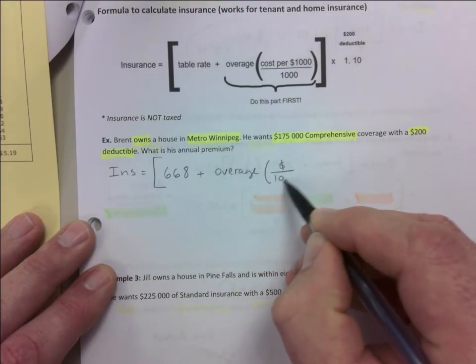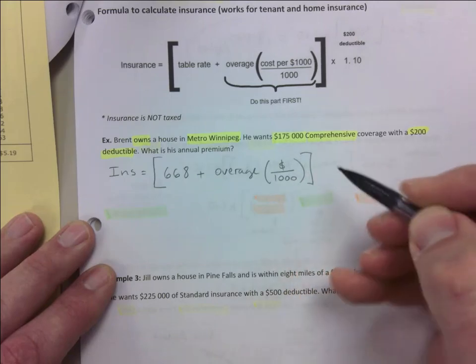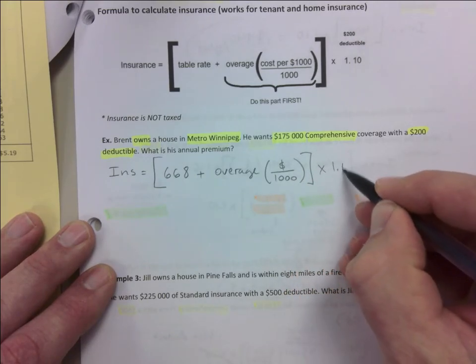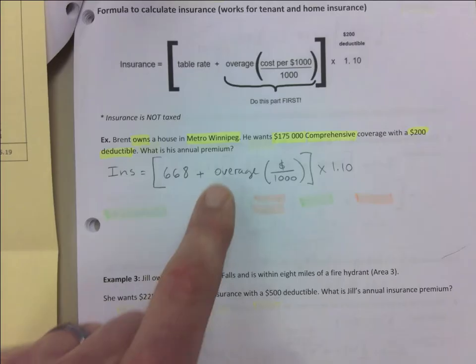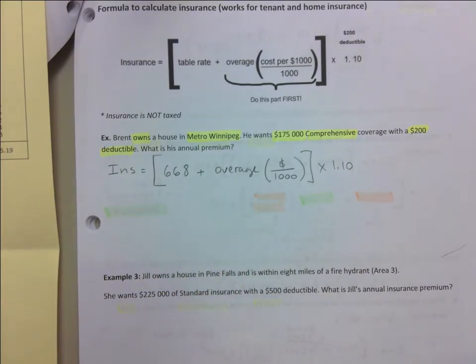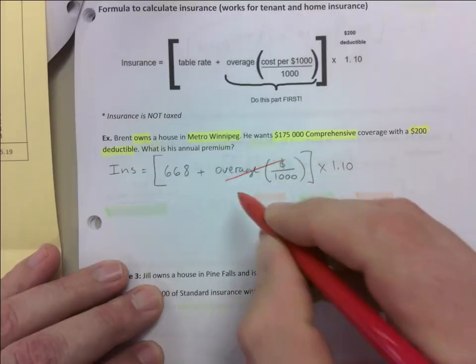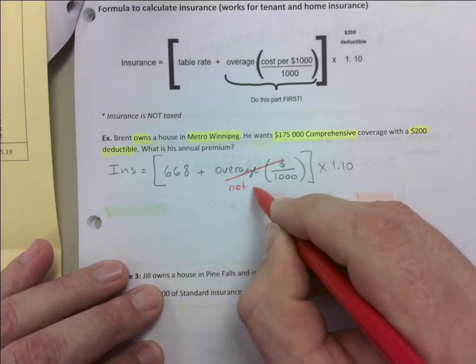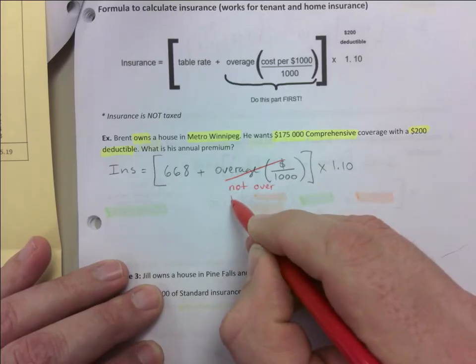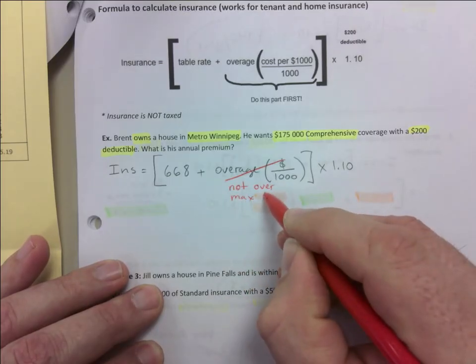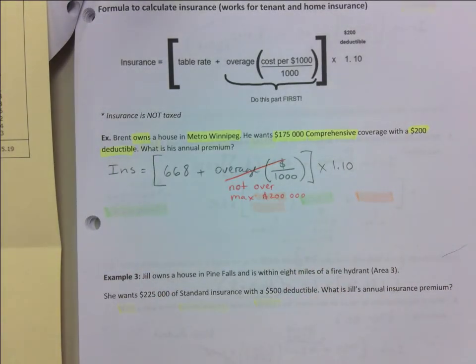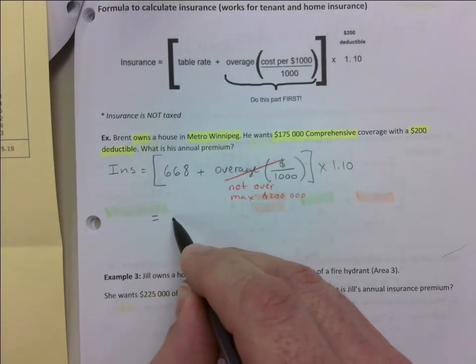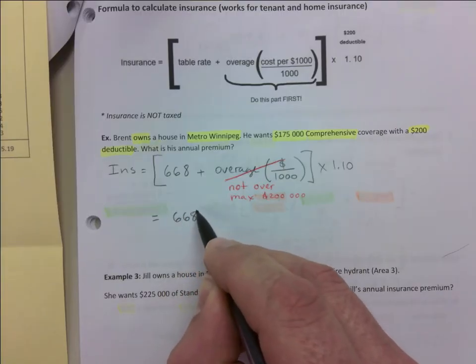I want you to look back. Which part can we scrap in this case? The overage, because you're not over, you can cross this out. Not over the max, which is $200,000. So omit that. Okay. So essentially, this question turns out to be $668.